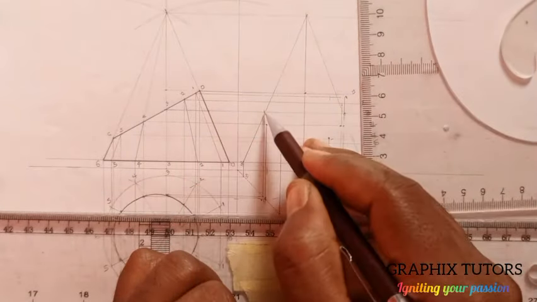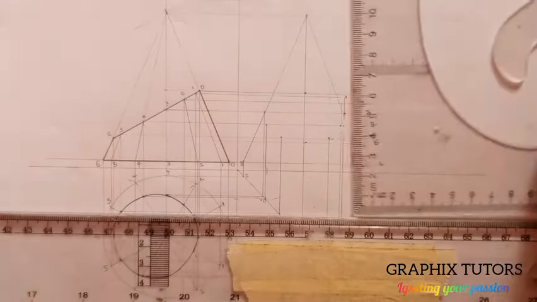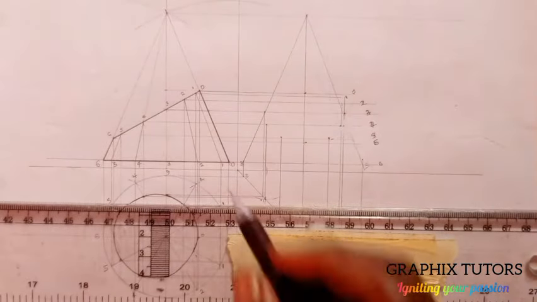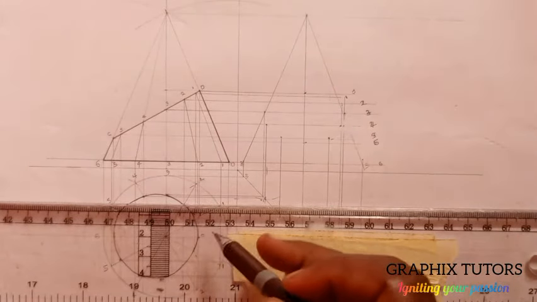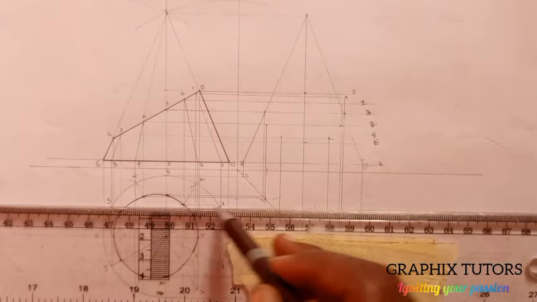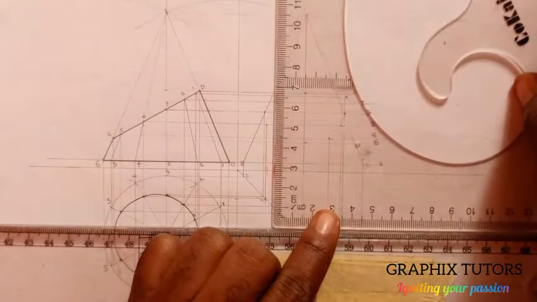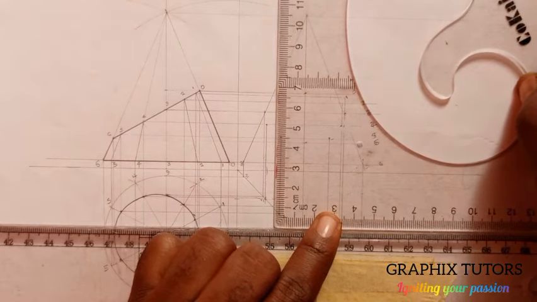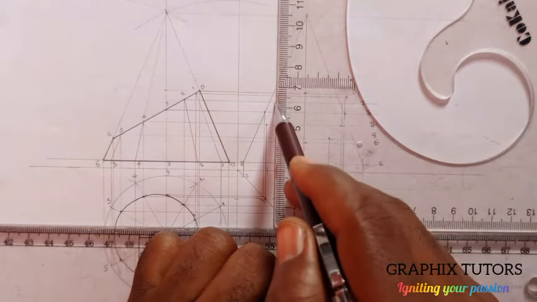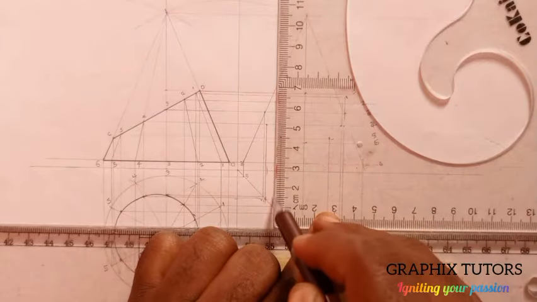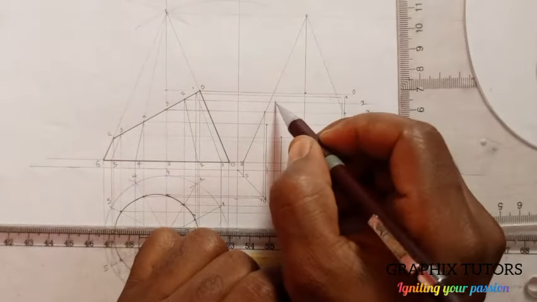Then the next one is 2 here, meeting this point here. So if I project it up, 2 is going to meet 2 at this point here. So this is the point of 2.